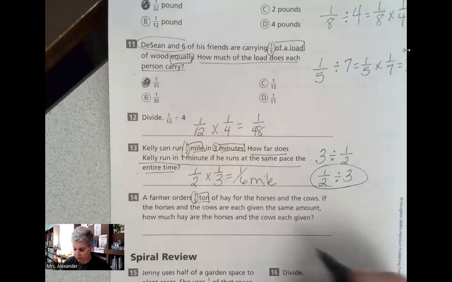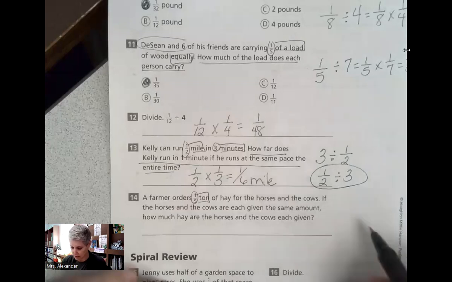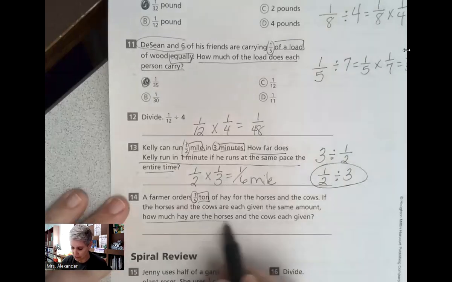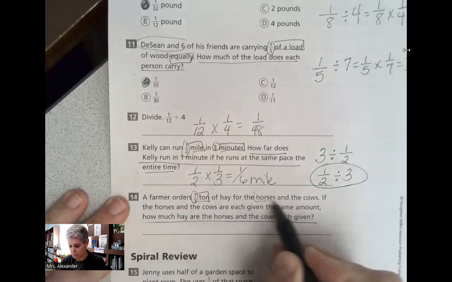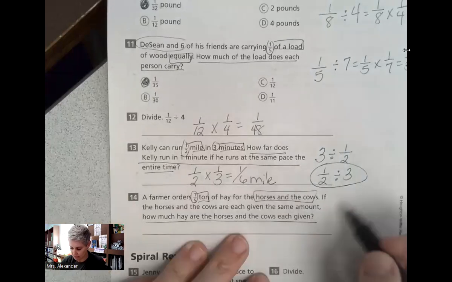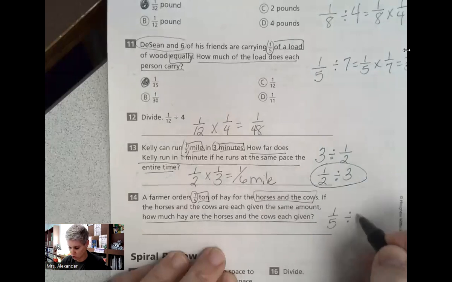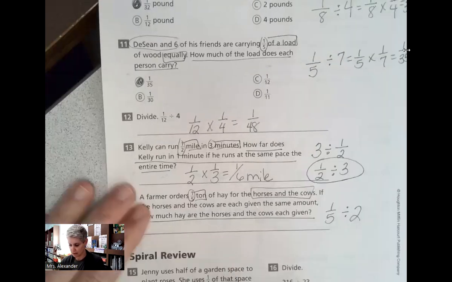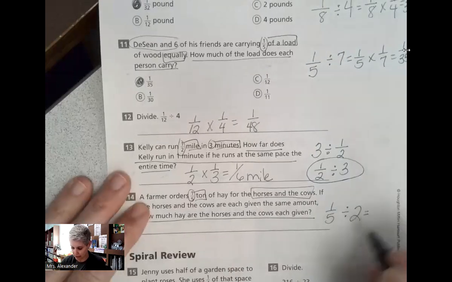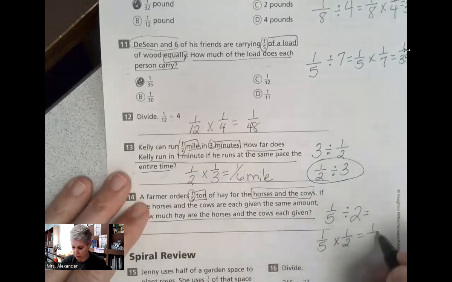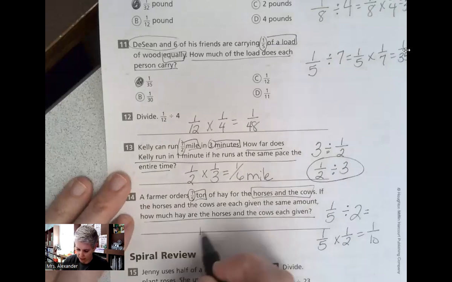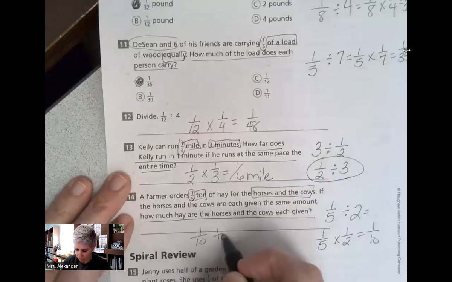A farmer orders 1/5 of a ton of hay for the horses and the cows. If the horses and the cows are each given the same amount, how much hay are the horses and the cows each given? So we have 1/5 of a ton. We're dividing it by 2 animals. So if we do that work, keep, change, flip, they're going to have 1/10 of a ton each.